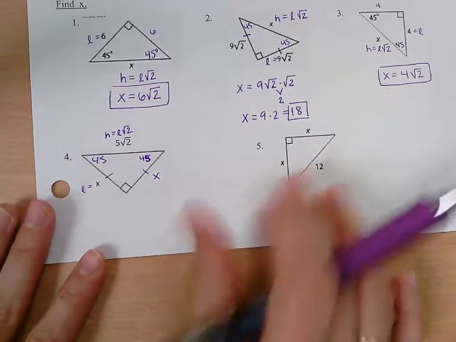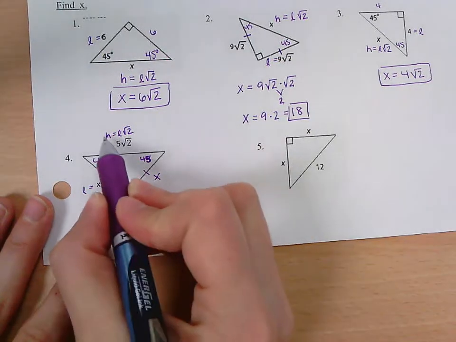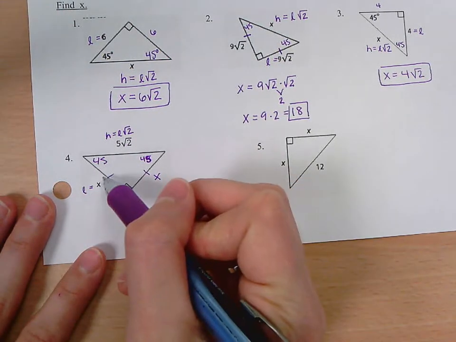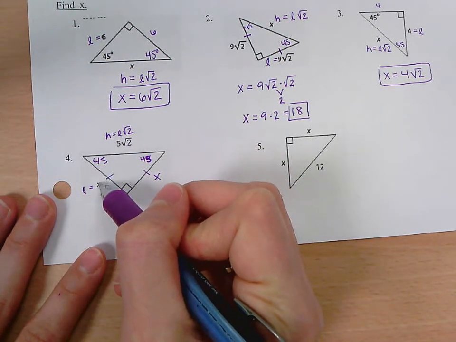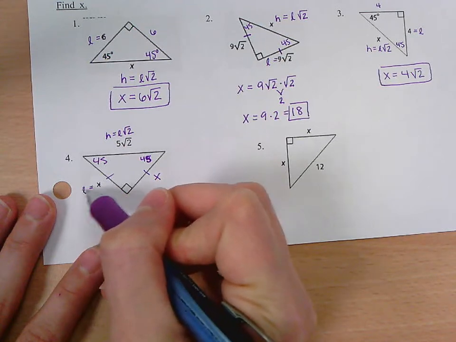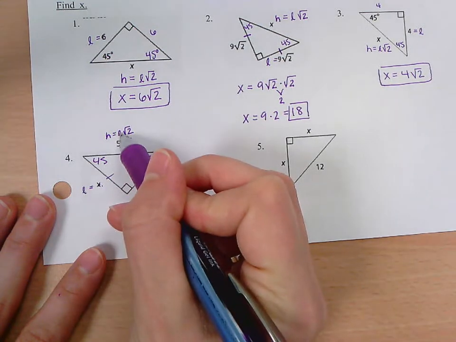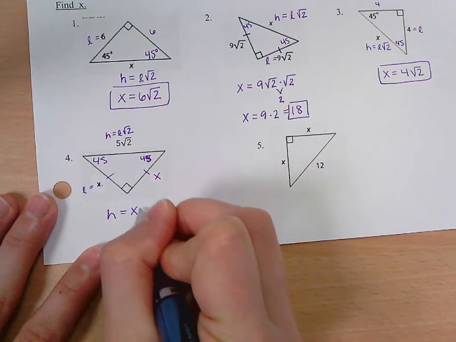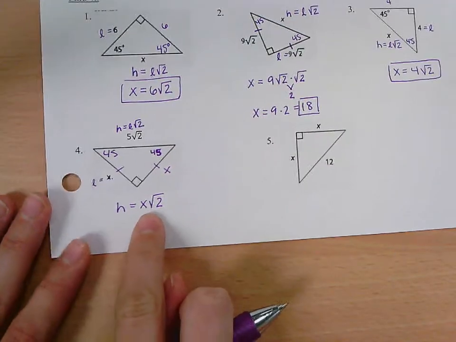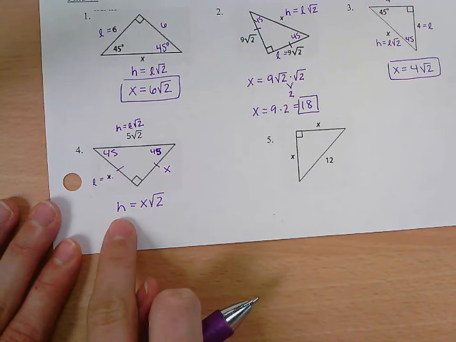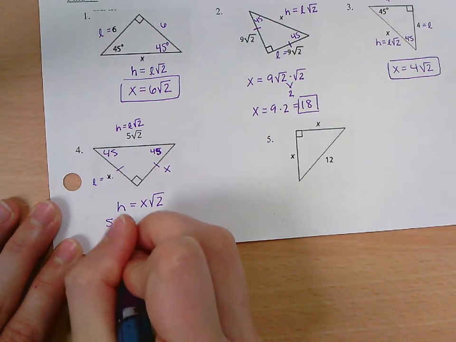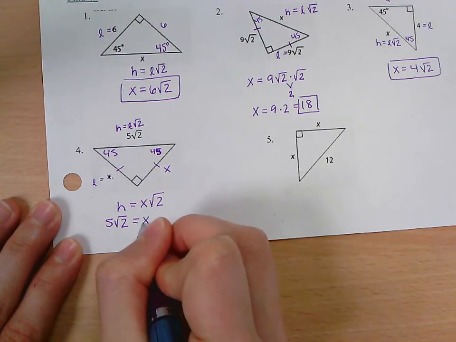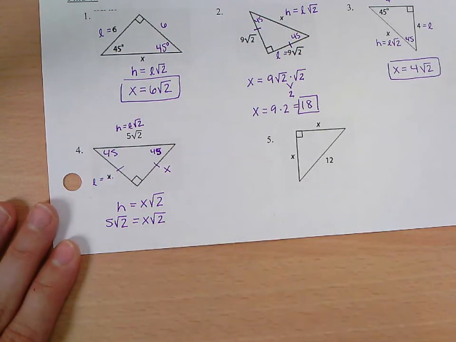Okay, but a way to kind of show this is I could replace X, since X is going in place of L, I could put X in for L into this formula and say my hypotenuse is going to be X times the square root of 2. And then I know the hypotenuse is 5 square root 2, so that's going to equal X square root 2.